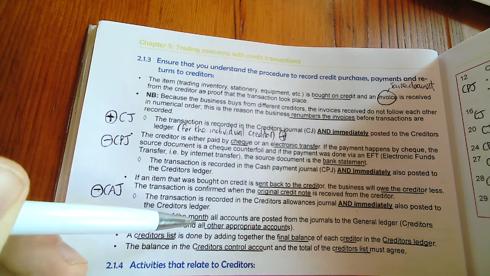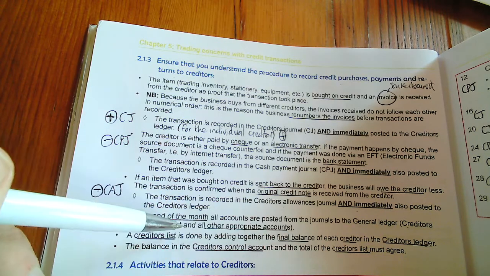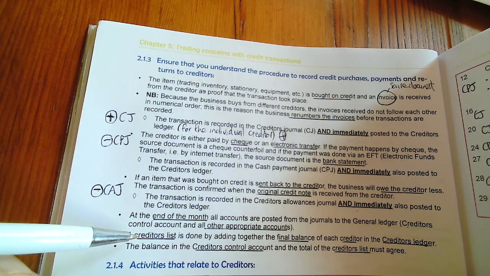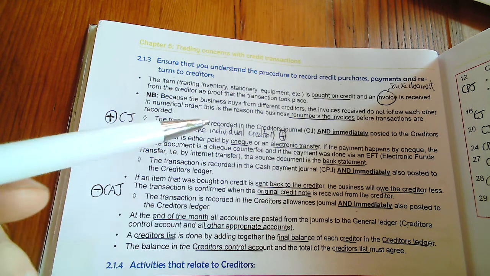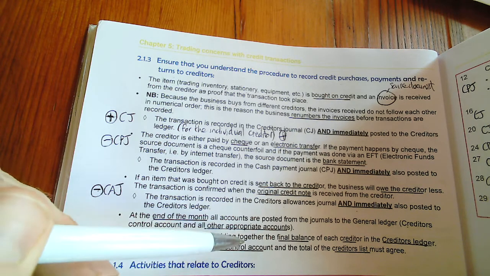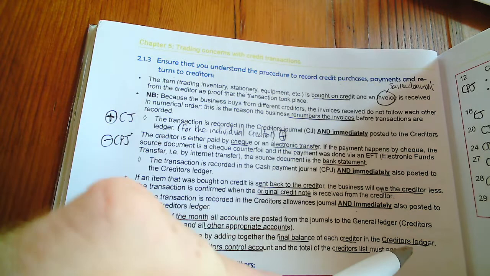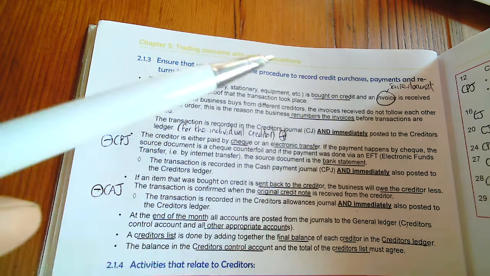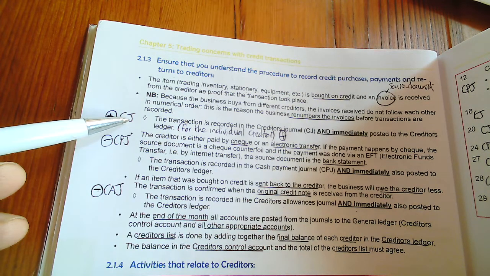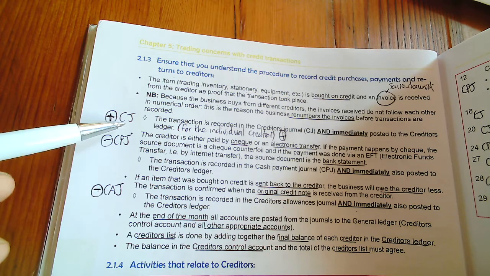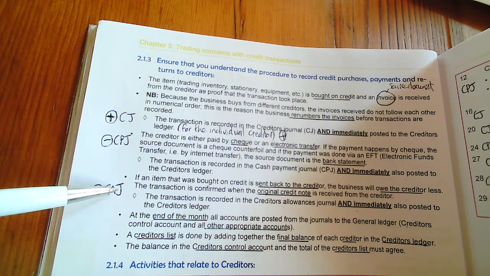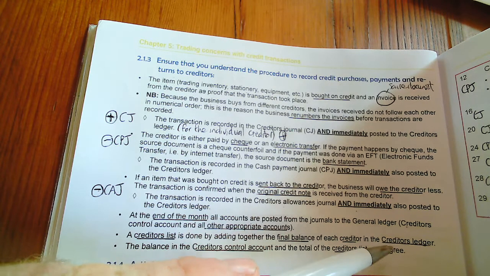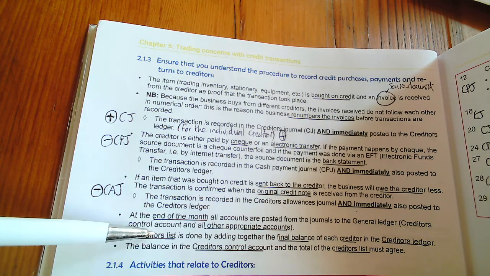So firstly, at the end of the month, all the accounts are posted to the journals, which include creditors control and the other appropriate accounts. Then a creditors list is done by adding all the different creditors in the creditors ledger. We've got a creditors ledger, and there we've got all the different people that we owe money towards. Macro is one of them. So we do all the transactions using the CJ, CPJ and CAJ, specifically looking for the name of that specific creditor in those accounts.